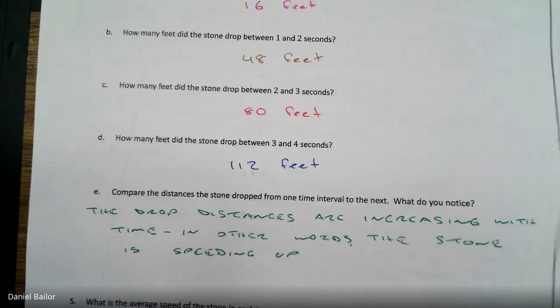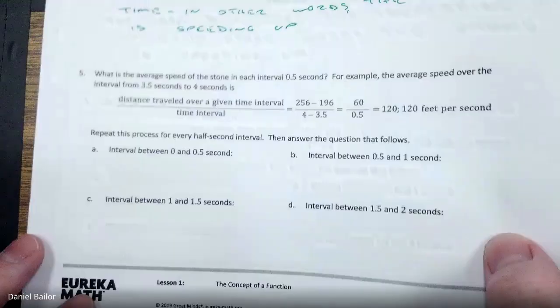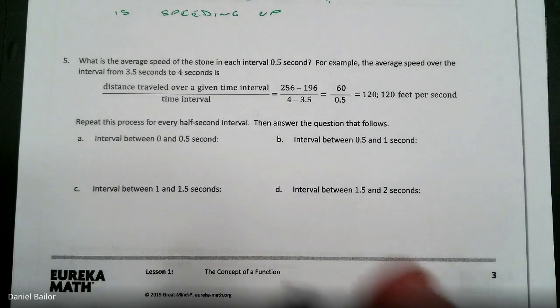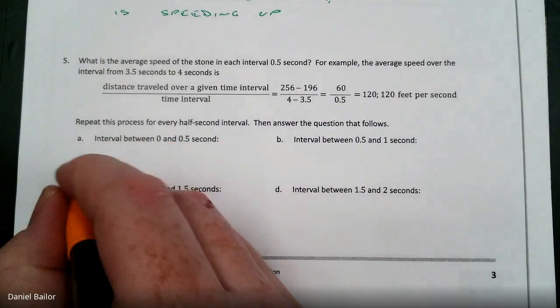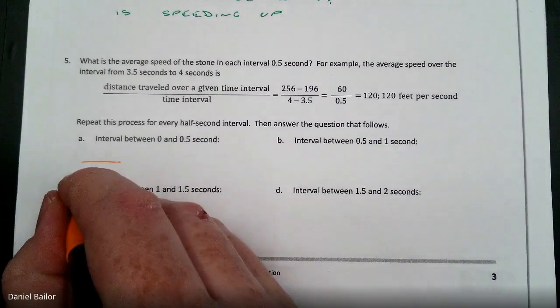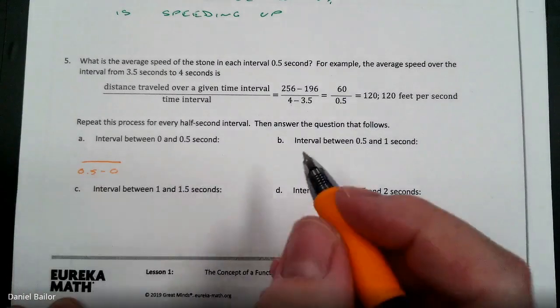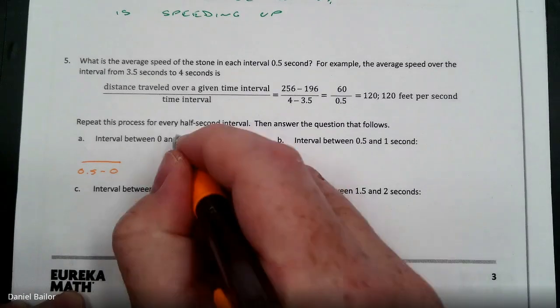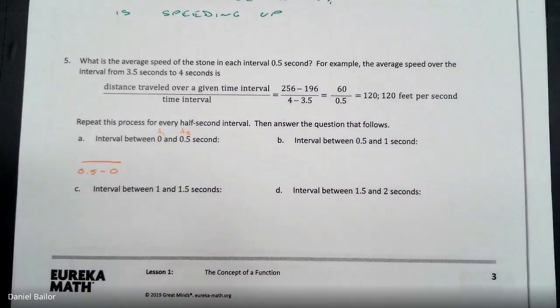Let's look at exercise 5. What is the average speed of the stone in each half-second interval? For example, the interval from 3.5 seconds to 4 seconds. So they want us to find the average speed for every half second. So let's do this. We have between 0 and 5 seconds. Remember the average speed, we take 0.5 minus 0 for this one, and we have to find that those are the times, 0.5 and 0. This is T2, this is T1. Now we need to find the matching distances.